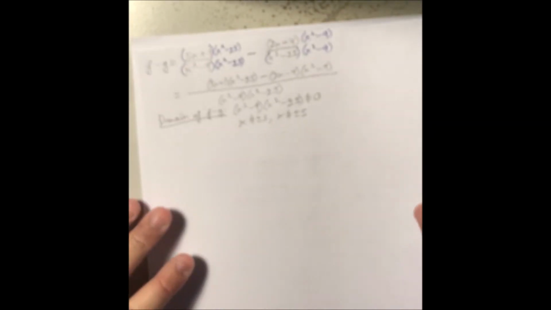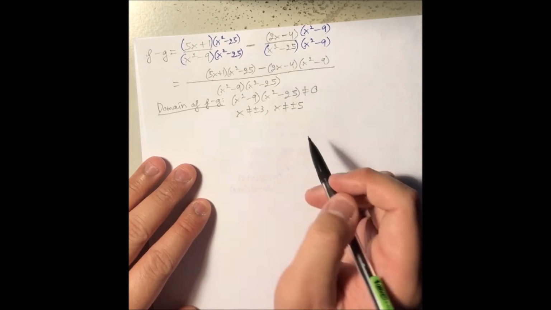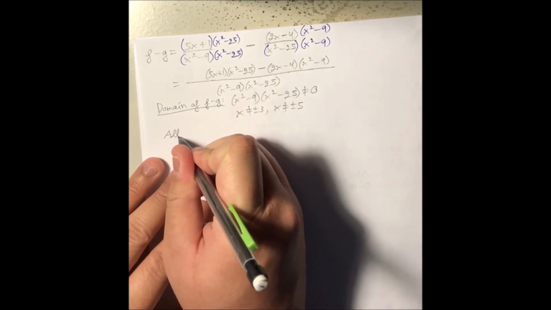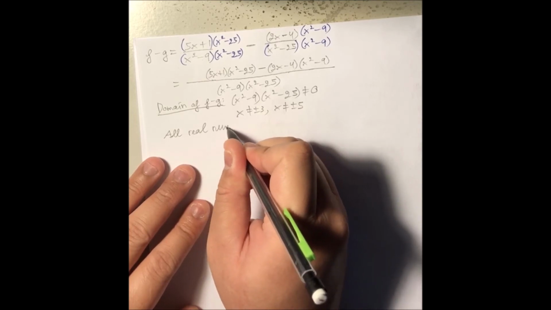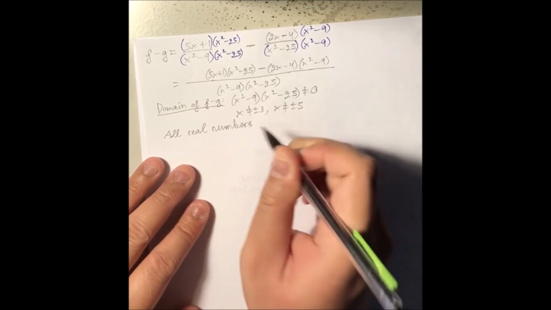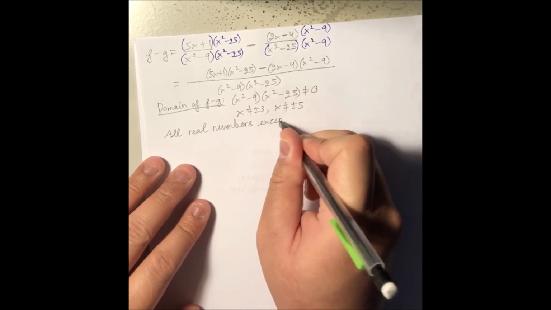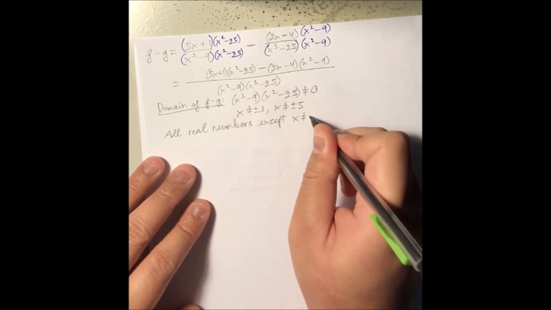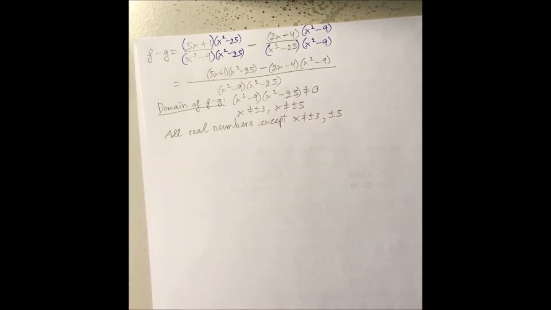I know that I have to include all of the restrictions, which are only plus or minus 3 and plus or minus 5. So the domain is going to be all real numbers except x cannot be equal to plus or minus 3 and plus or minus 5.